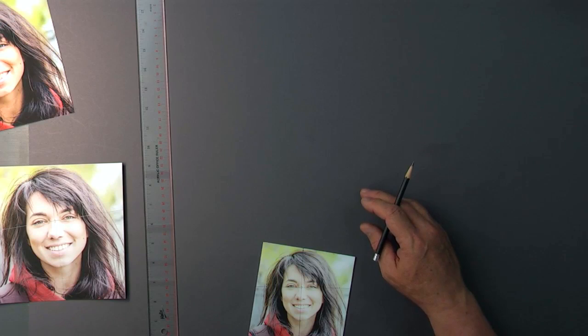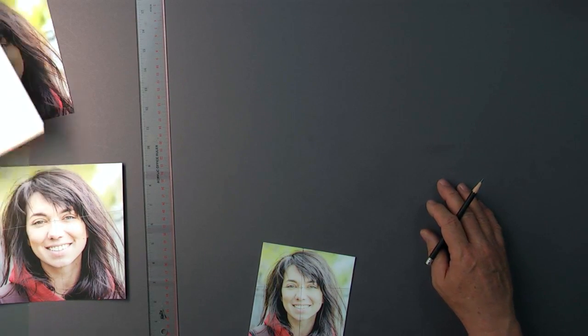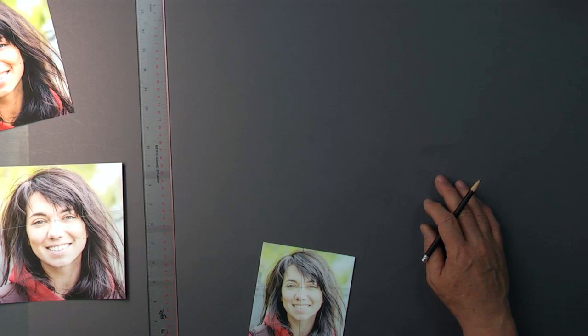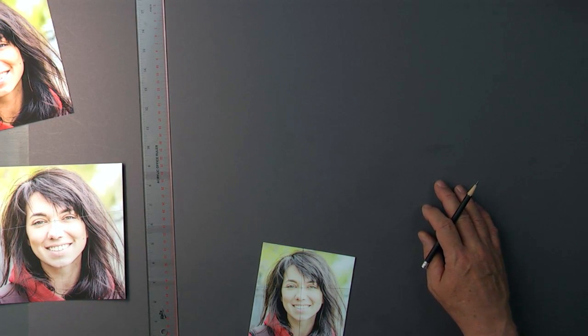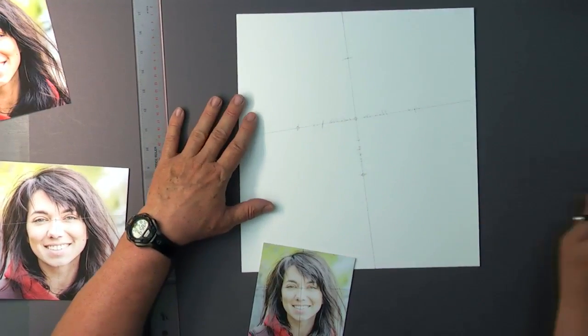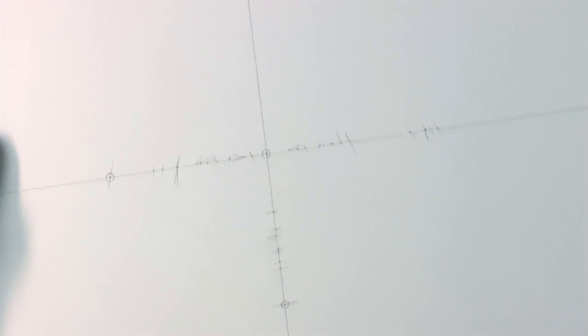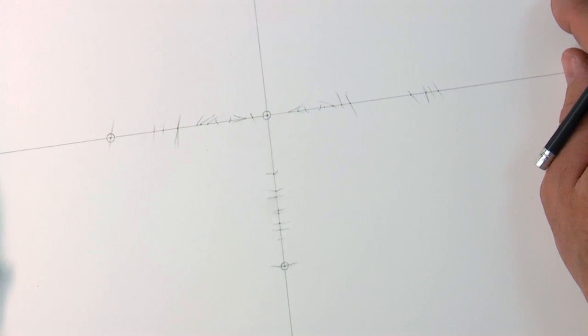I can get the edge of the teeth. I can get the top and bottom of the lid. The lips, and it's going to look like this. And so now we just have a bunch of intersections.